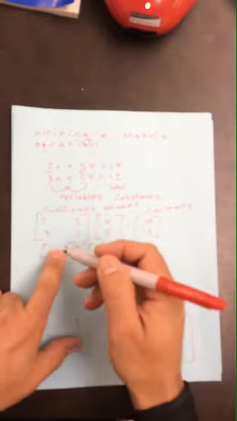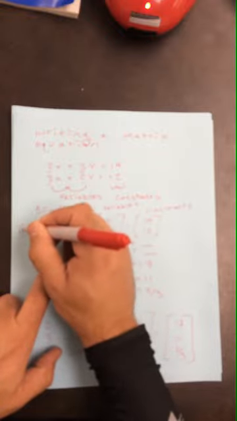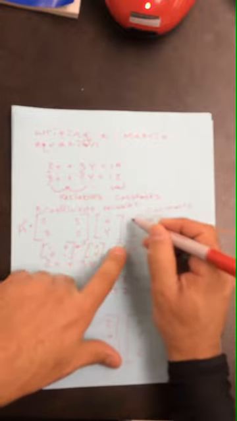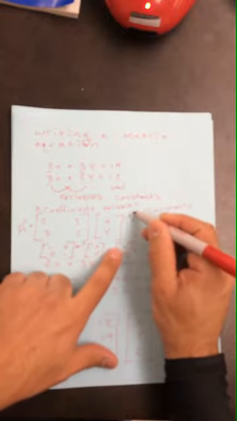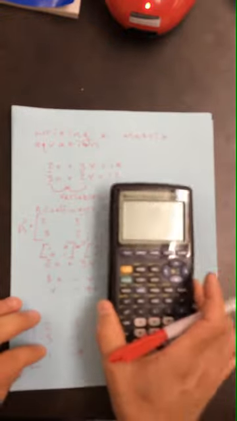The way that I would get this matrix to be an identity is to multiply it by its inverse. So I'm going to call this matrix A, and I'm going to multiply by the inverse of A. When I multiply this side by the inverse, I also have to multiply this side by the inverse. And I'm going to do that. I'm going to show you how to do it on your calculator.